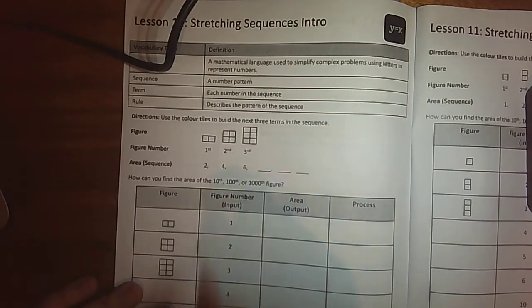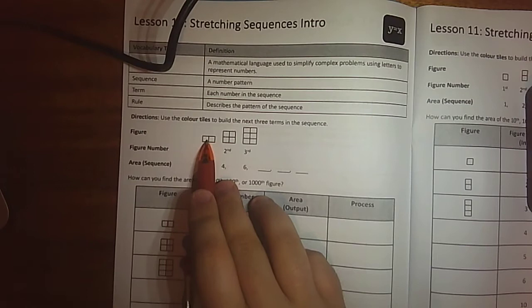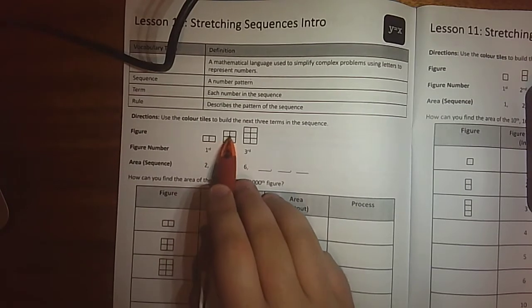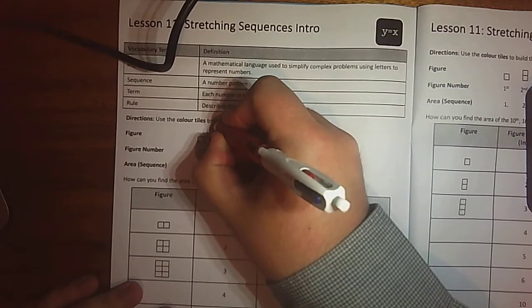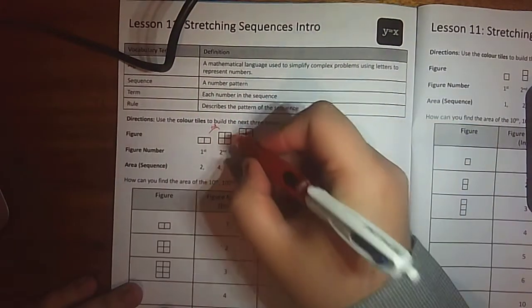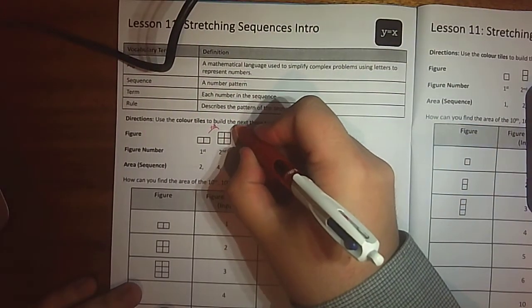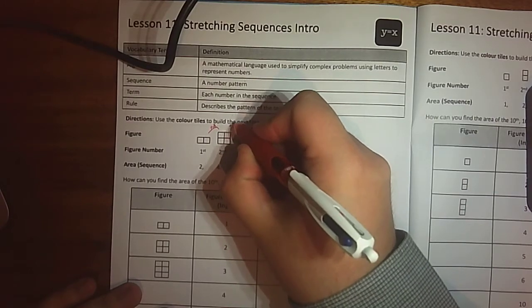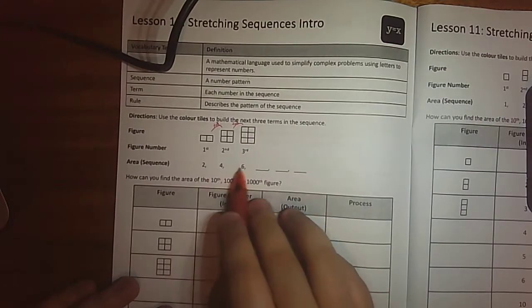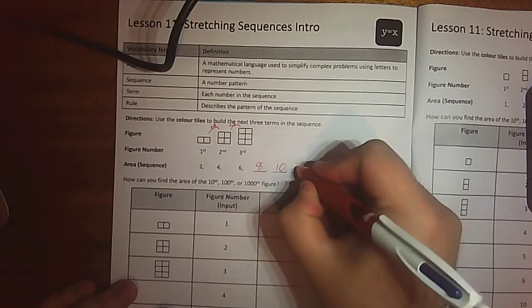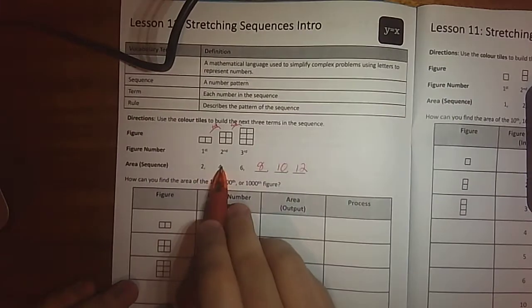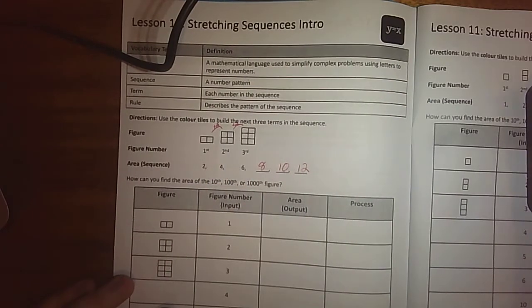I'm looking at this sequence, and I can see there's first 2 blocks, and then what happens? Oh, well, I add another 2 blocks. So to go to the next one, I plus 2. And then to go from the second one to the third one, what happens? Well, I add 2 again. So can you guess the next numbers? Yeah, I'm sure you can. It would be 8, 10, 12, because every time I'm adding 2 to that number.